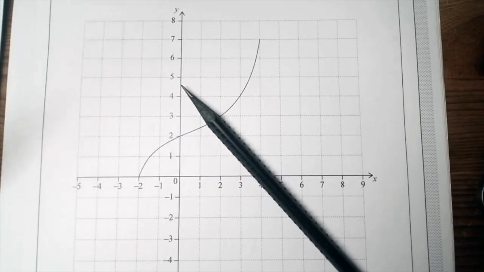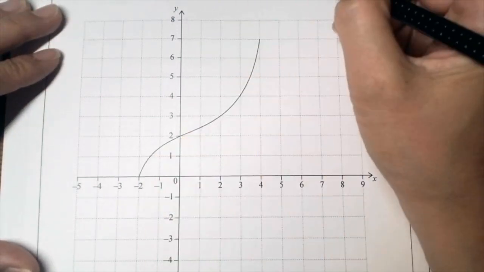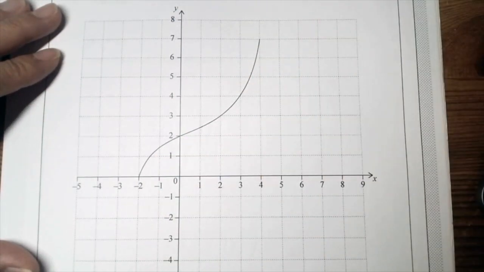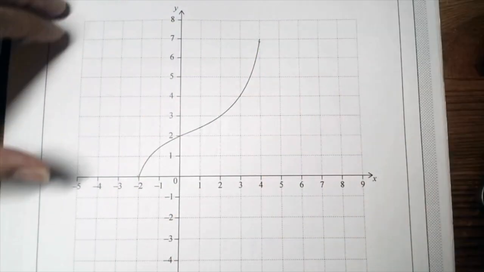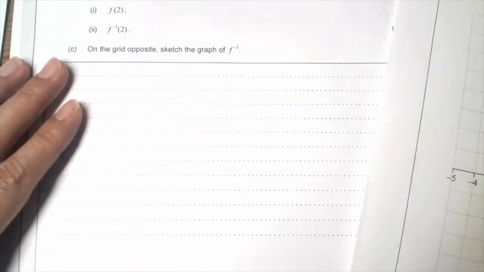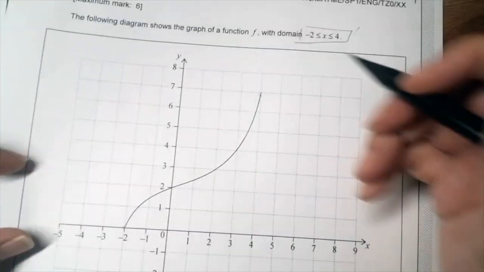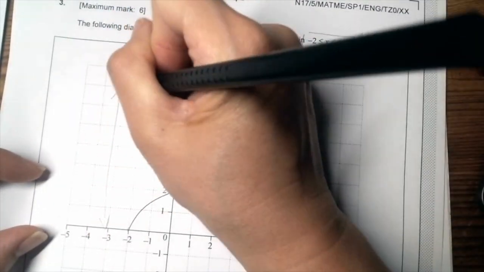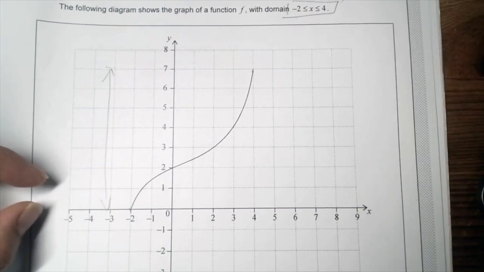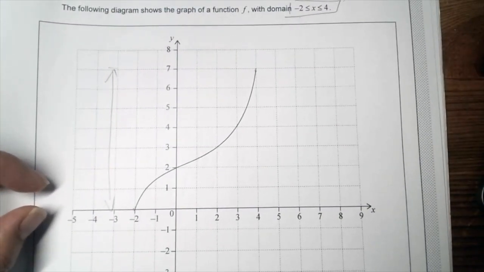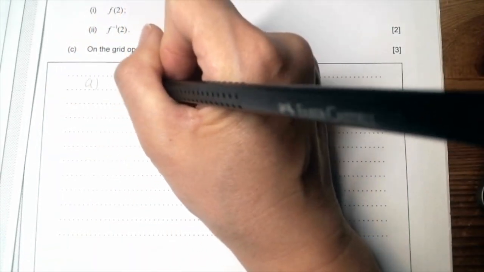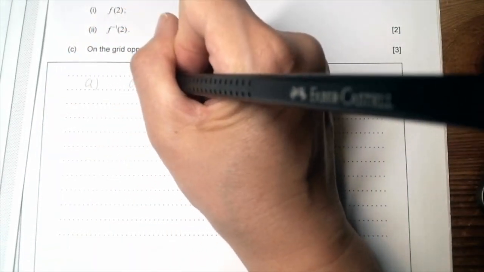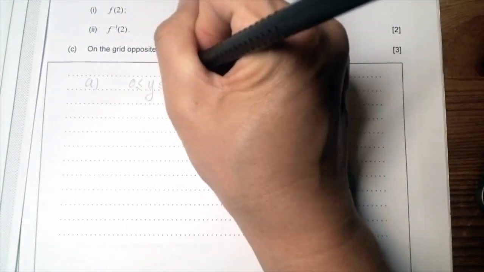Here we have a function question. So they give me a function with a domain, and there's a line on the graph, which goes through negative 2, 0, and 4, 7. Alright, so the question on the next page: write down the range of it. The range means this bit. So we have 0 to 7. So I will write down 0 inclusive, y inclusive 7.